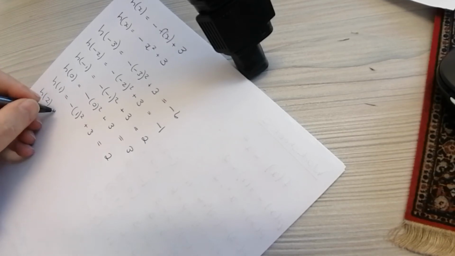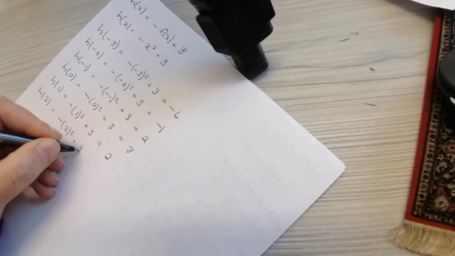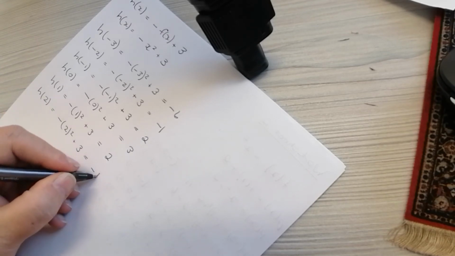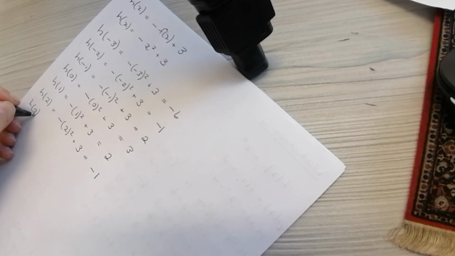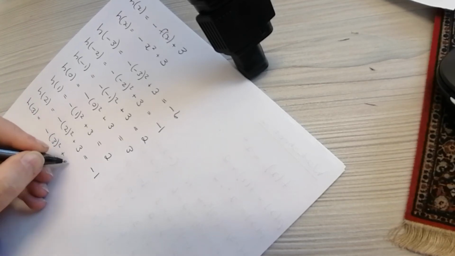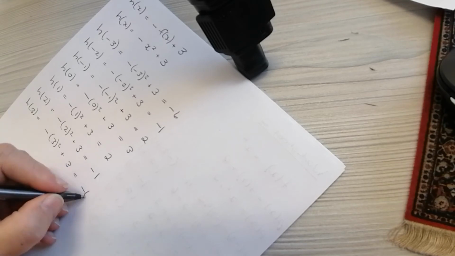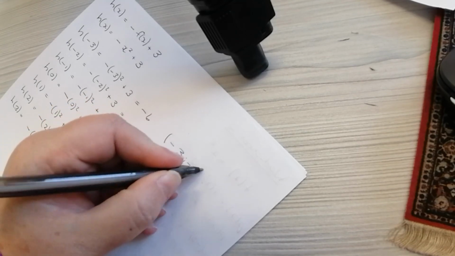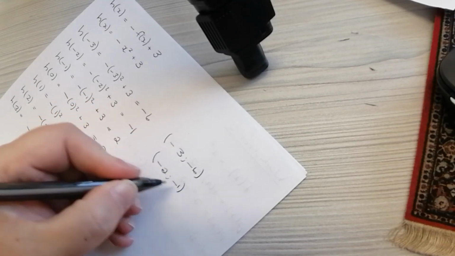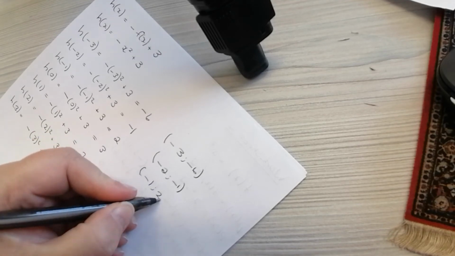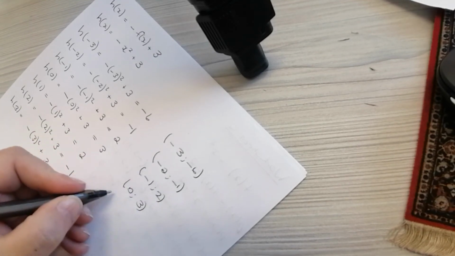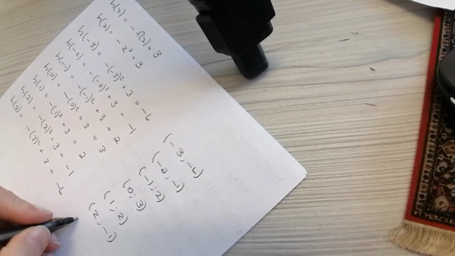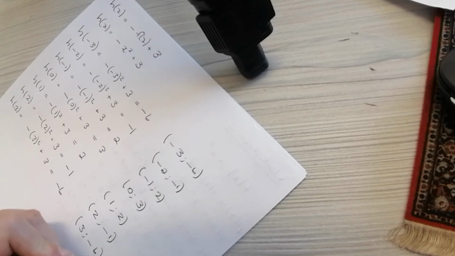The h of 2 is minus 2 squared plus 3, which equals minus 1, and the h of 3 is minus 3 squared plus 3, which is equal to minus 6. So the coordinates here are (-3, -6), (-2, -1), (-1, 2), (0, 3), (1, 2), (2, -1) and (3, -6).